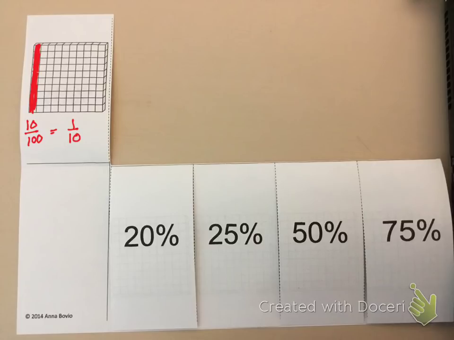So that fraction, 1/10, is what we're going to use to figure out 1/10 of a number. Now I have two choices. I can multiply by 1/10. So if I want to figure out what 10% of a number is, I can multiply it by 1/10. I can also do the inverse.